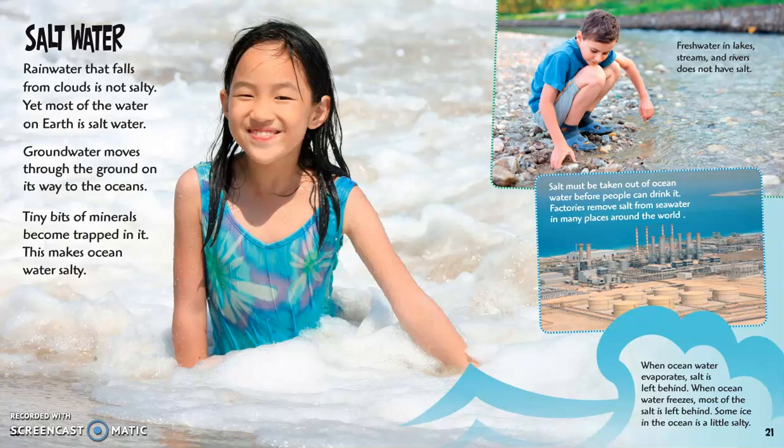Salt water. Rainwater that falls from clouds is not salty, yet most of the water on Earth is salt water. Groundwater moves through the ground on its way to the oceans. Tiny bits of minerals become trapped in it. This makes ocean water salty. Fresh water in lakes, streams, and rivers does not have salt.